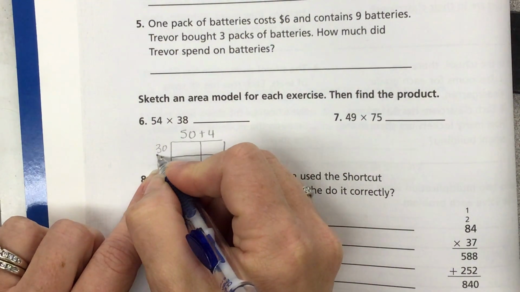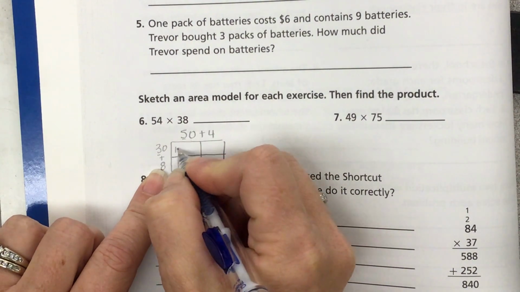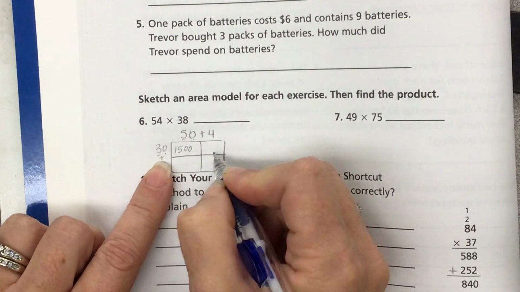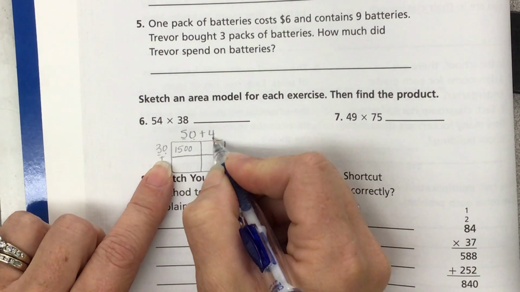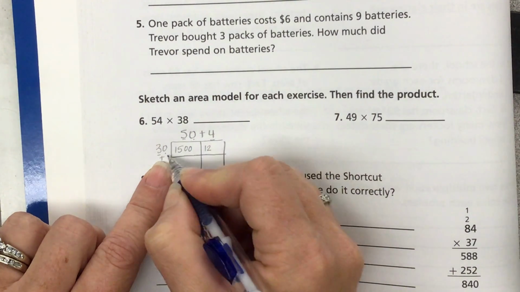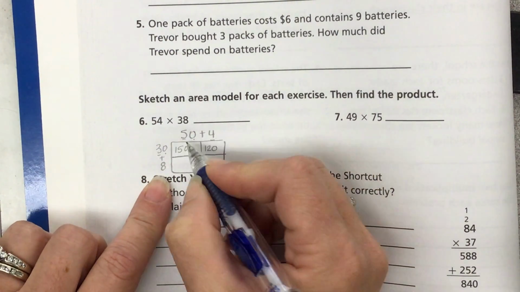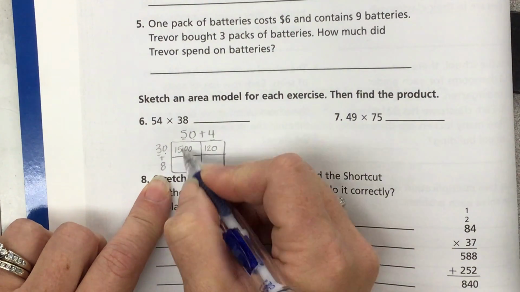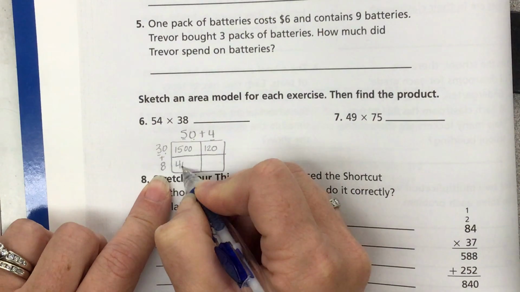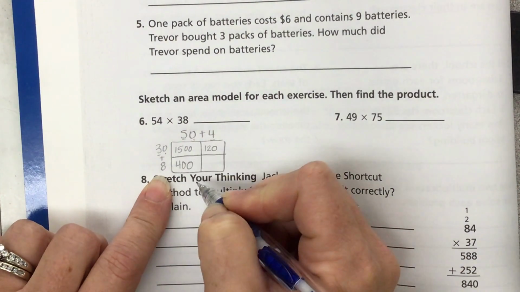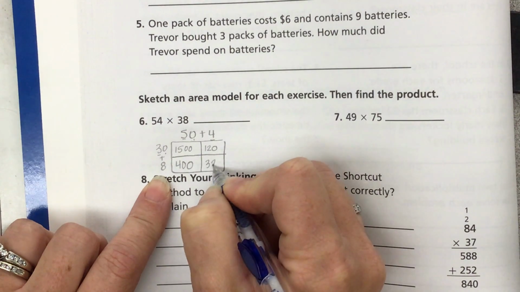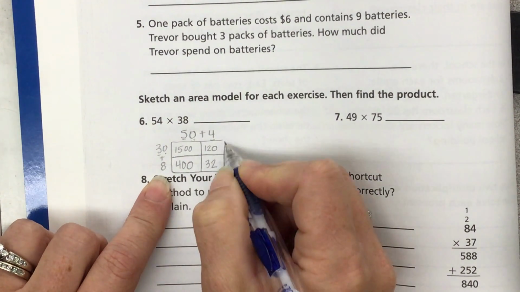So I tell them we're going to do 3 times 5, which is 15, and then we need 2 zeros. This box here is a 30 by 4, so we can think 3 times 4, which is 12, and 1 zero. Here we've got 50 times 8, so this one can be tricky because 8 times 5 is 40, and then we need 1 more zero. And then 8 times 4, which is 32, and no zeros.